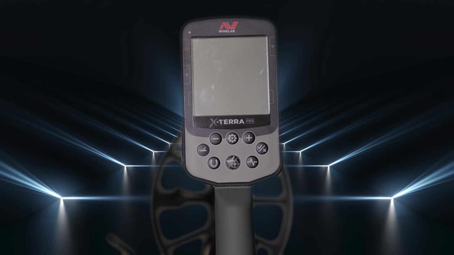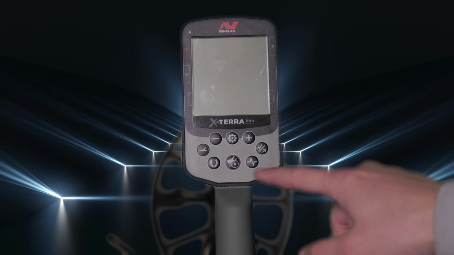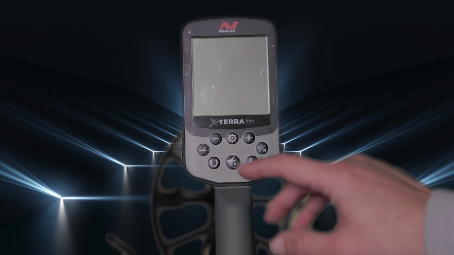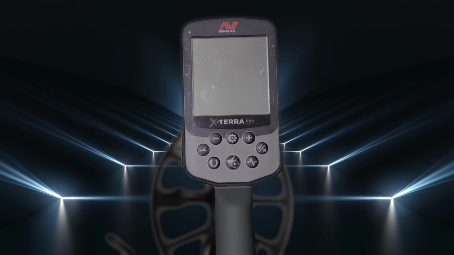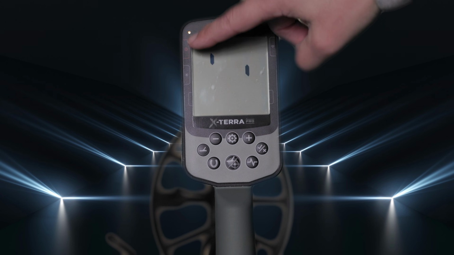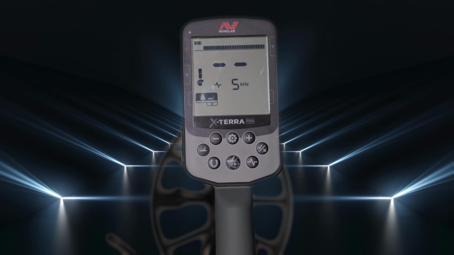Today we're going to do a quick video. It's just going to run through the menu system of the X-Terra Pro. I'm just going to show you what each button does and the different functions of the machine. So to start your X-Terra Pro, you're going to long press on the power button and it is going to load up.